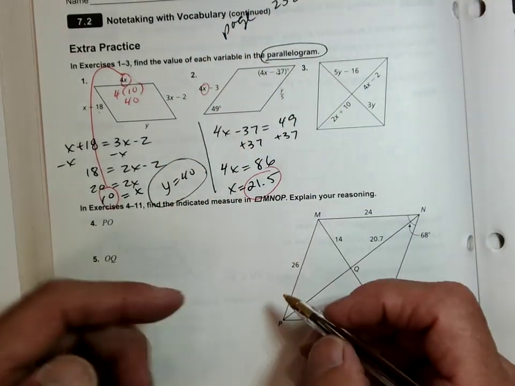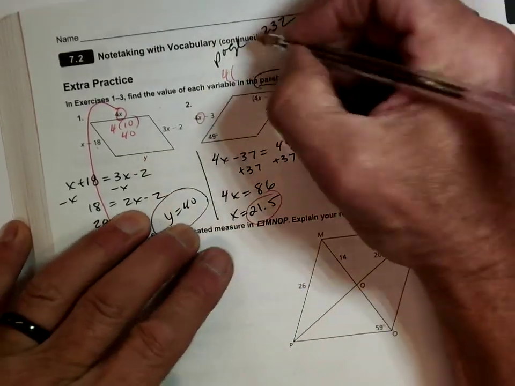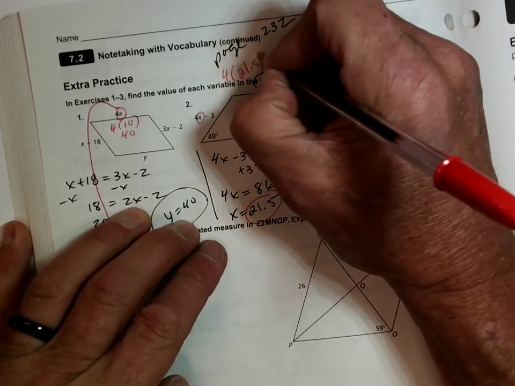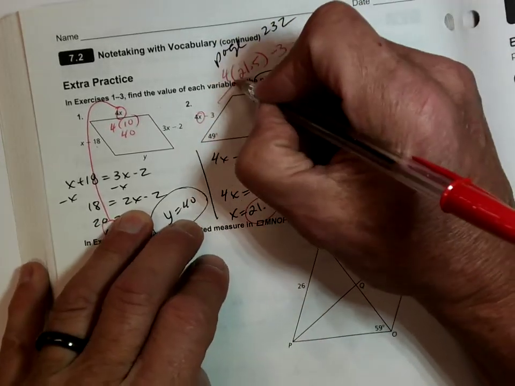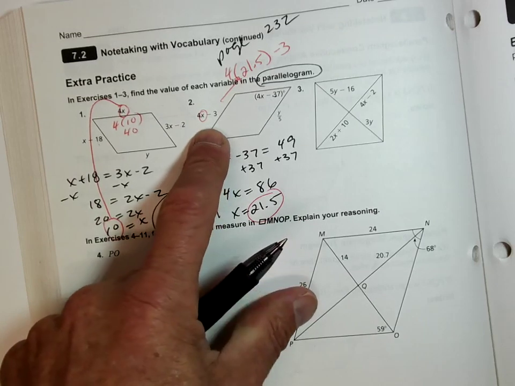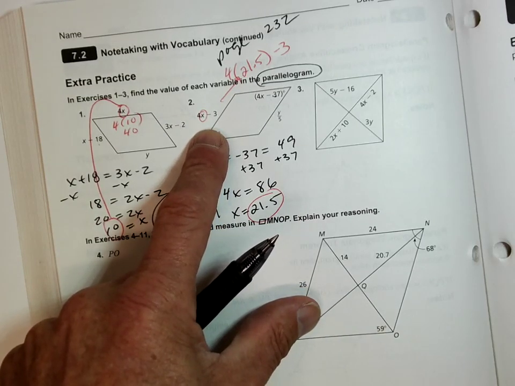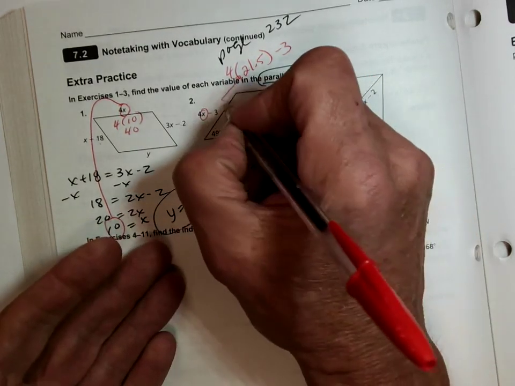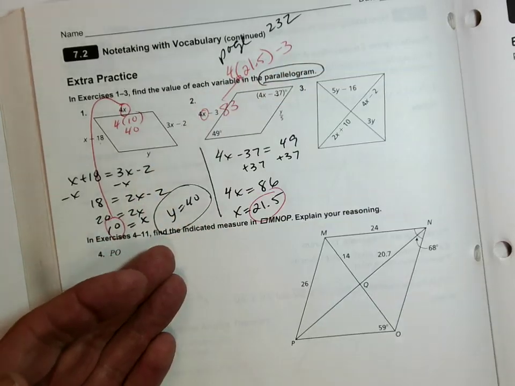All right, so what is 4 times 21.5 minus 3? I'm just going to do that work up here. Use my calculator. I'm going to go times 4, and I'm going to subtract 3. Okay, subtract 3. So I get an answer of 83. So this side is 83.